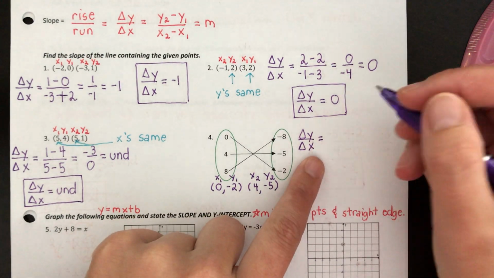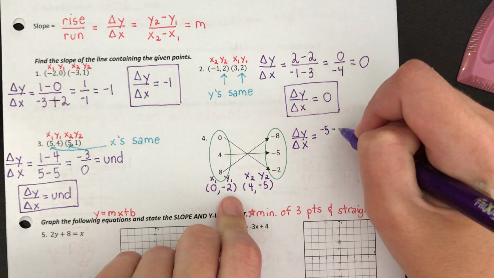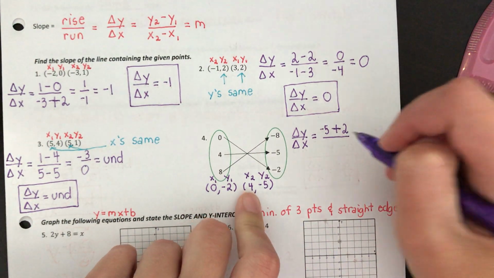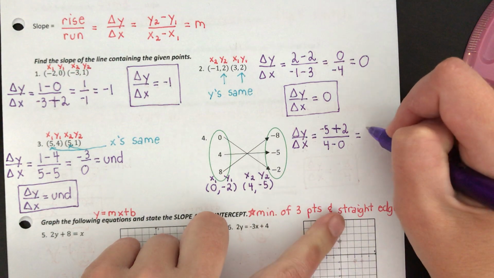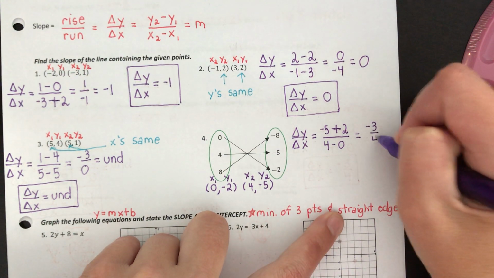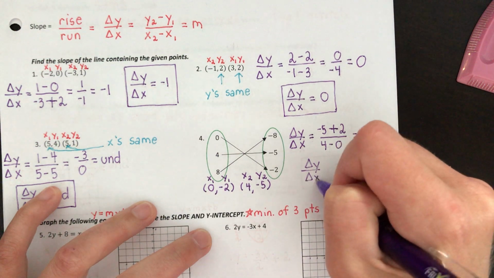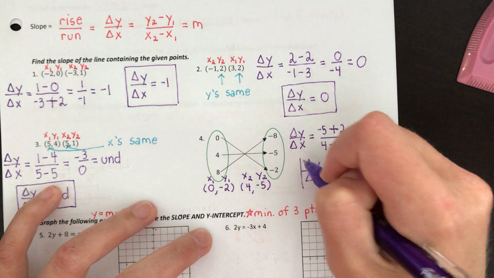Okay, so to find change in y over change in x, we'll do y2 minus y1, so minus a negative turns positive, over x2 minus x1. So this will become -3 over 4, so -3/4. So our change in y over change in x equals -3/4.